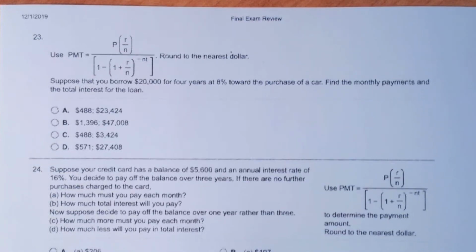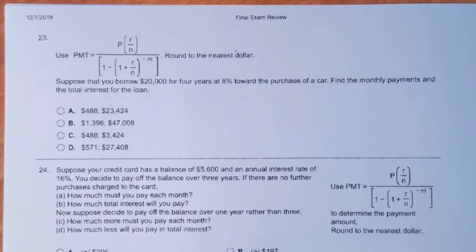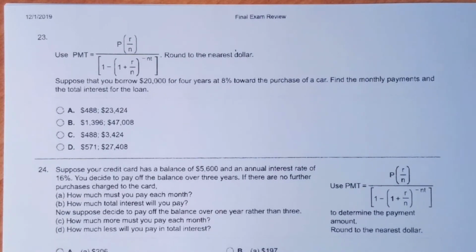Alright, this is our last video. It says in number 23, use this payment formula. It says suppose you borrow $20,000 for 4 years at 8% toward the purchase of a car. Find the monthly payments and the total interest for the loan.